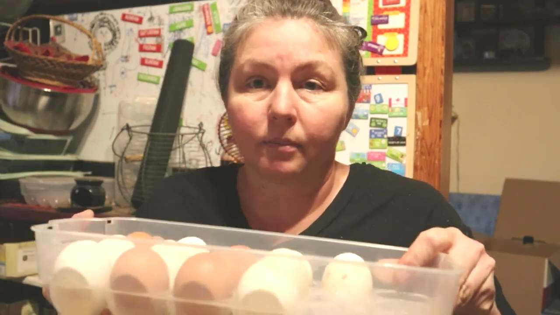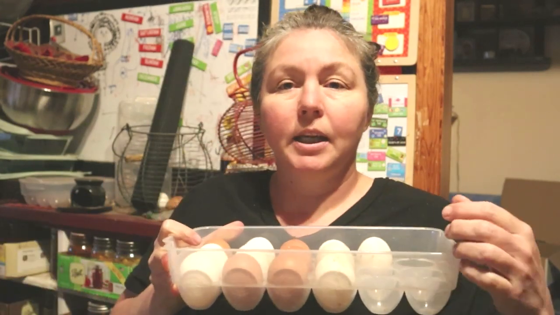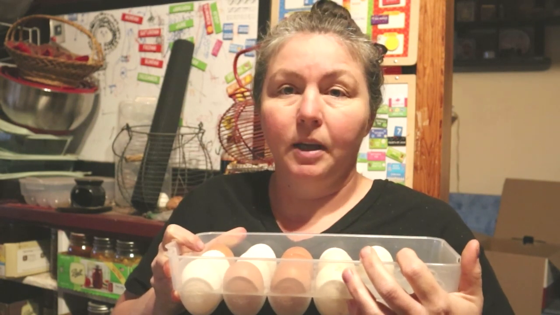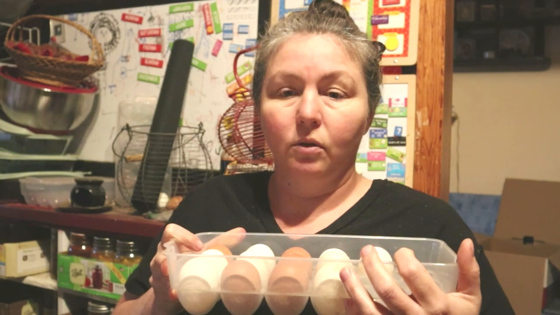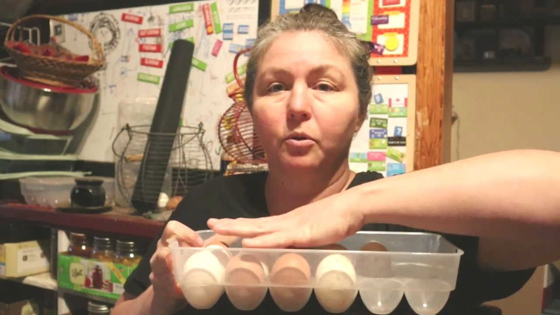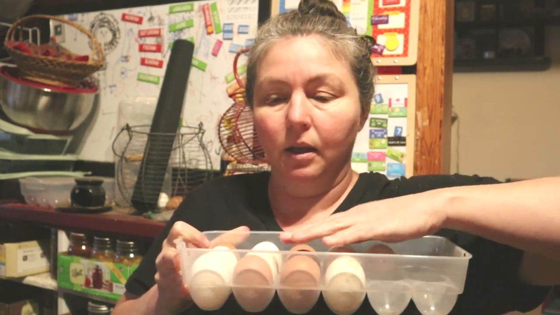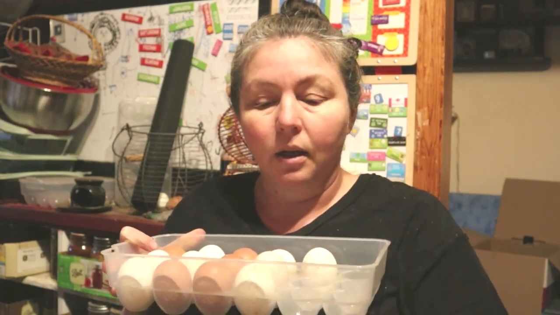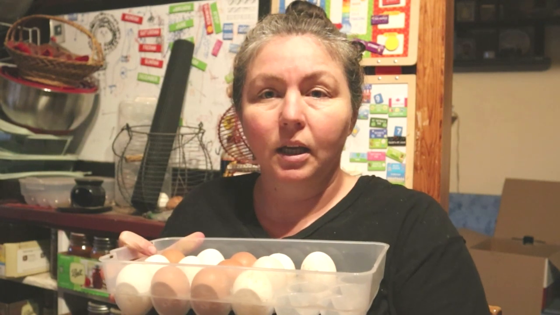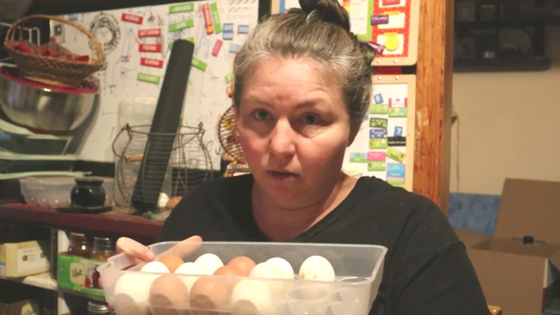Also with eggs, really fast, you don't have to take them out and incubate them right away. Chickens don't start creating babies with one egg. They don't lay two eggs and then sit on two eggs.